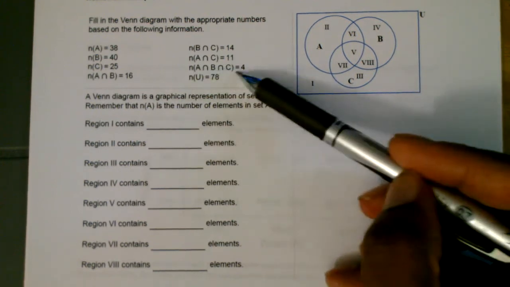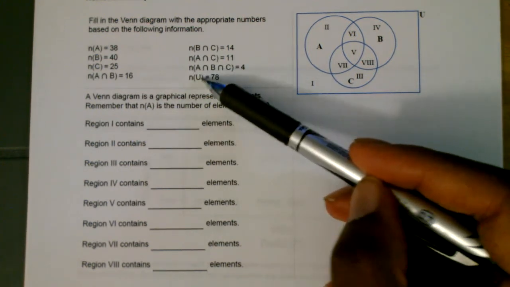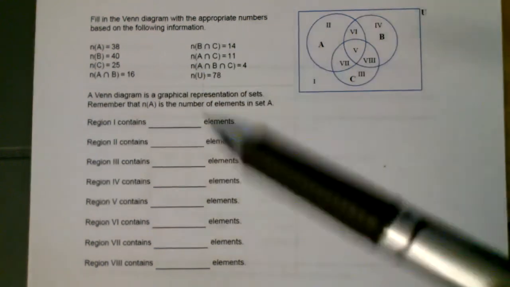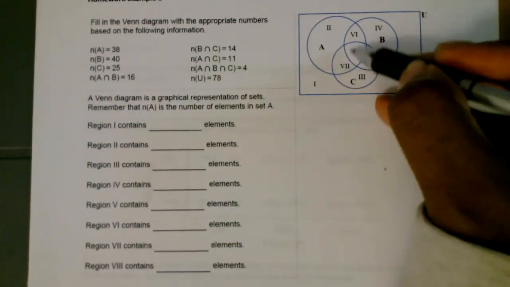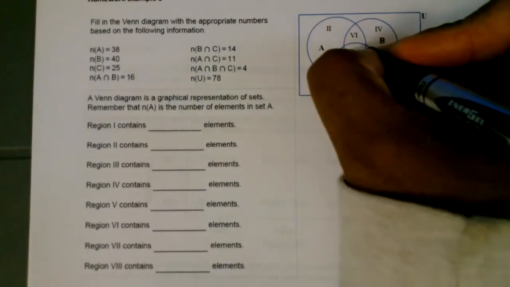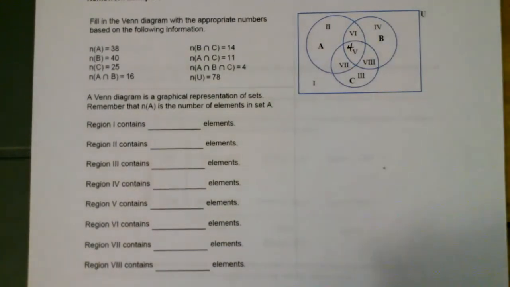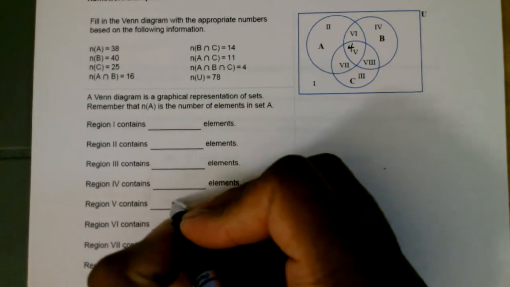All right, let's start with this one. The number of elements in the intersection of all 3, A, B, and C. That's going to represent region number 5, which is actually 4. So region 5 has 4 elements.